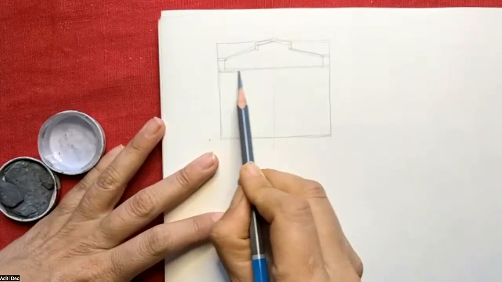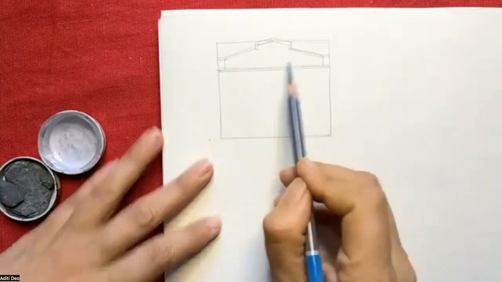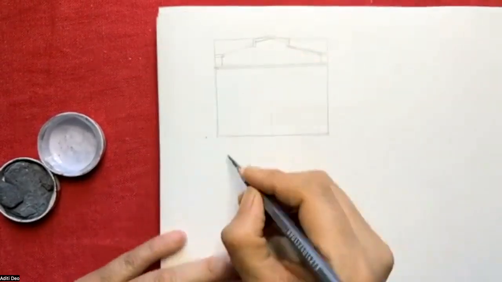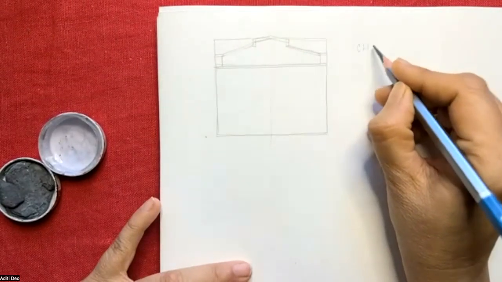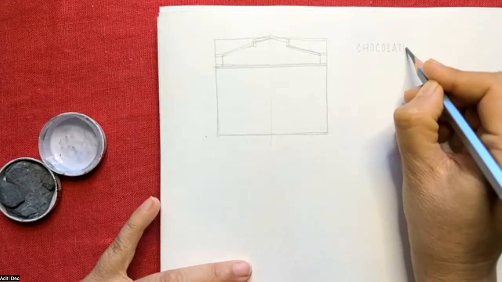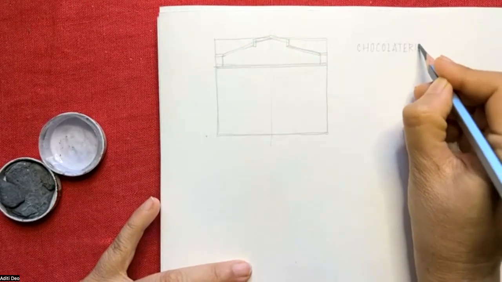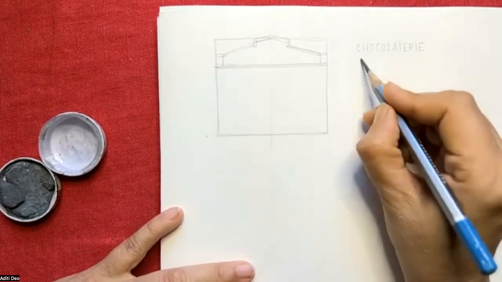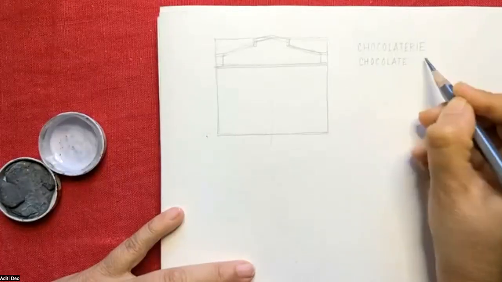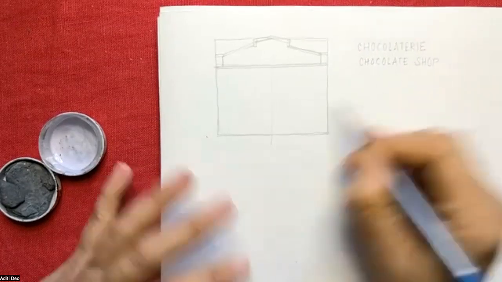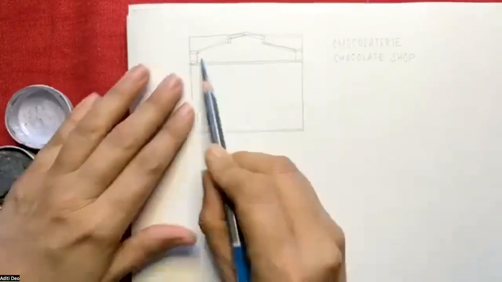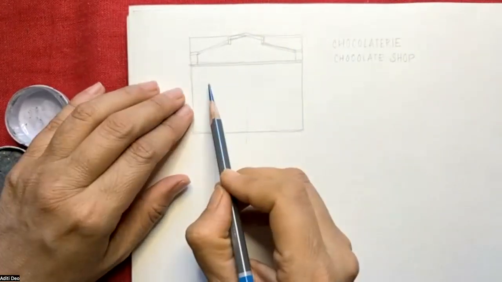So this is where we can write either chocolate shop or chocolaterie. Do you know what a chocolaterie is? This is the spelling. It's a very long spelling. So either you can write this or you can write chocolate shop, or you can come up with your own name. But I will show you how to do some nice lettering on that later. Okay, everyone with me? We have made this signboard.